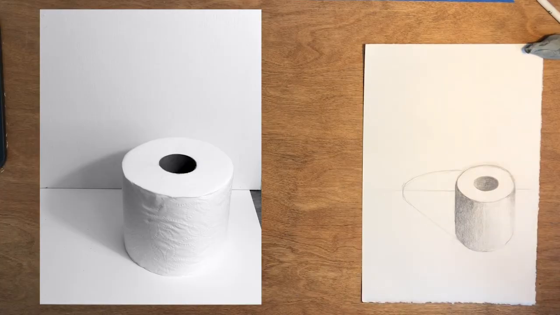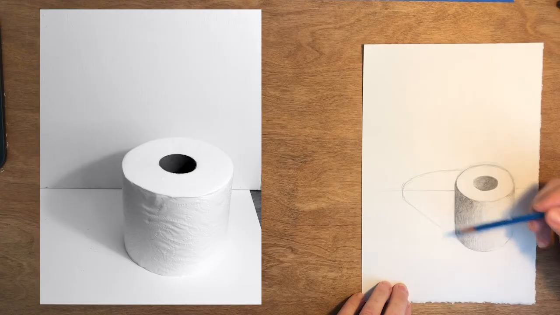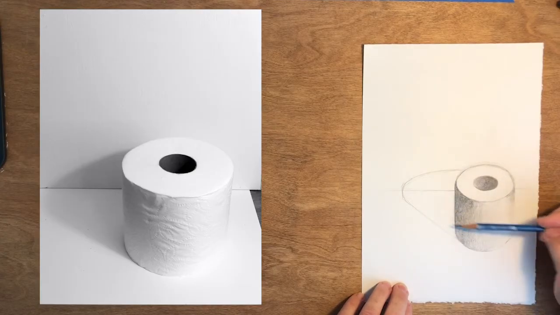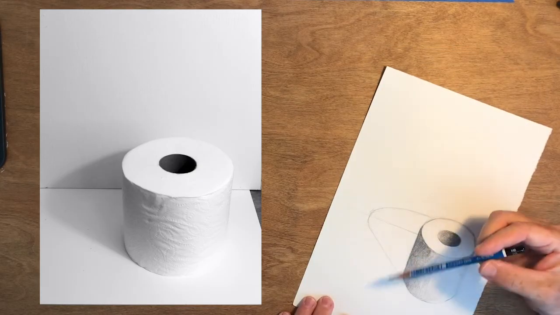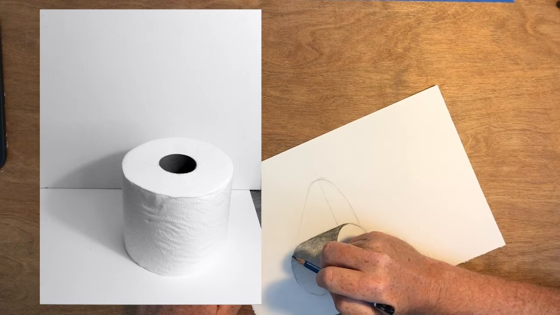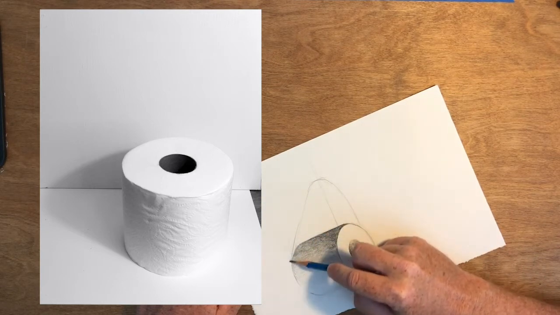Now let's try to, if you think about that value scale again, our cast shadow, which one's lighter or darker? Well, this is darker, this is lighter, but not by much. So I'm just gonna take and bring this out in front again.